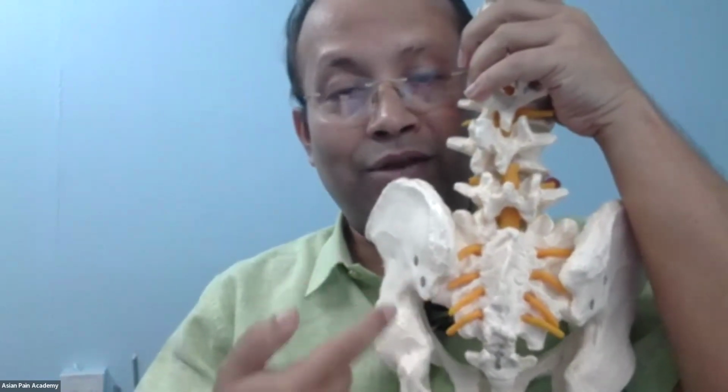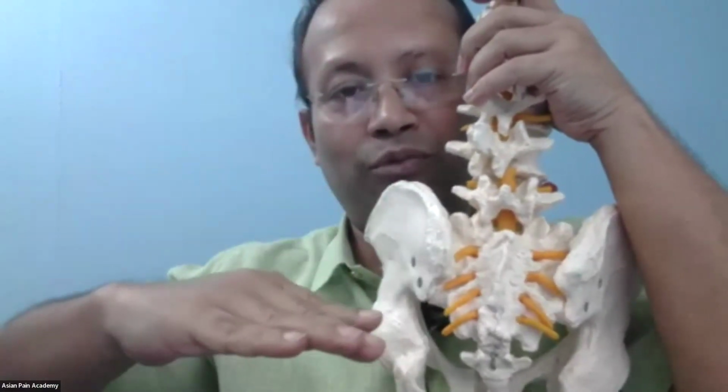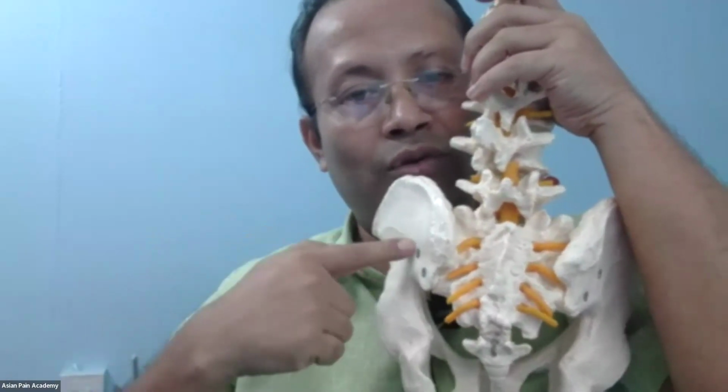Our procedure changes because our target is only the posterior joint line. The patient is lying on the couch in a prone position. You have to go inside the joint. There is no way that you can go through the anterior joint line. It is not possible. You have to go through the posterior joint line.